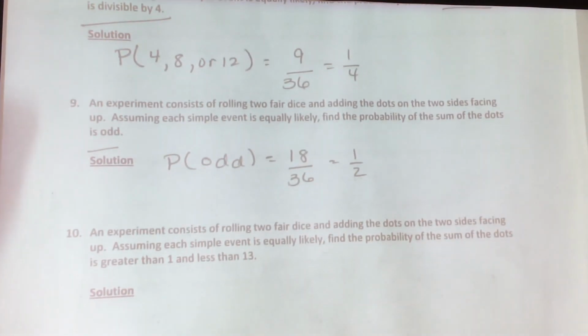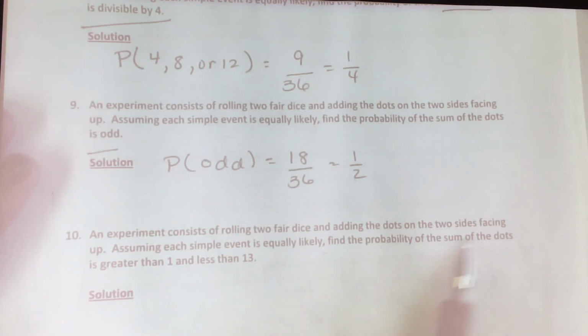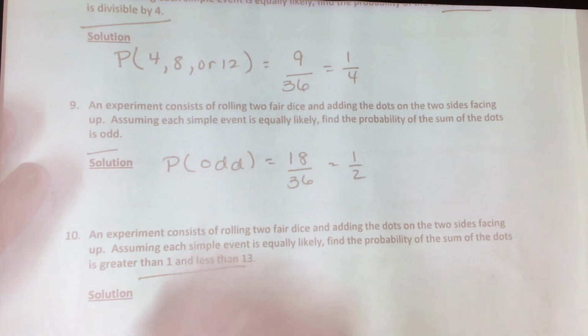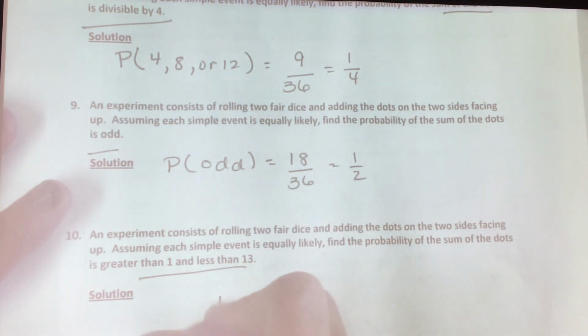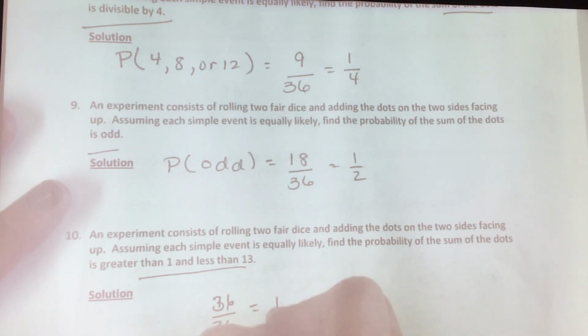And number 10, again, find the probability the sum of the dots is greater than 1 and less than 13. Looking at your sample space, all of the outcomes are greater than 1 and less than 13. So it's a total of 36 out of 36, which is equal to 1.